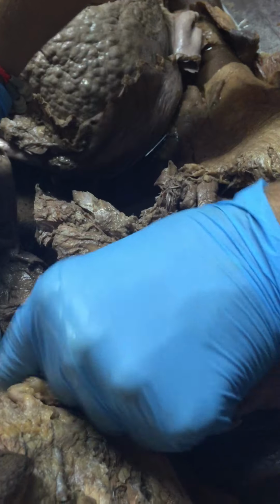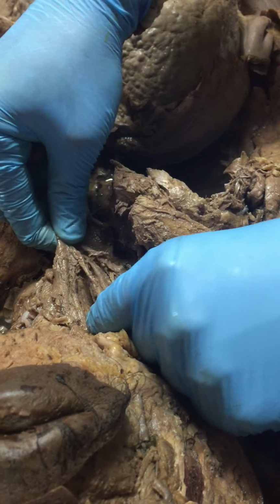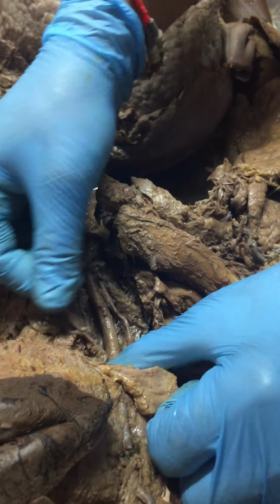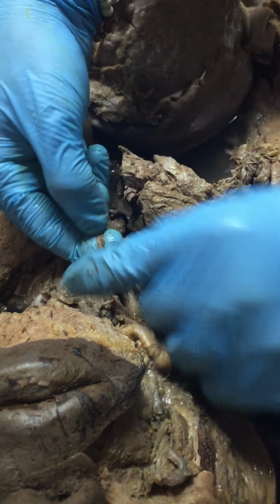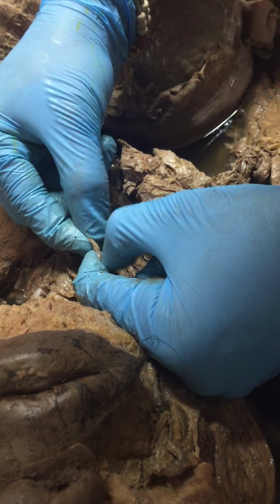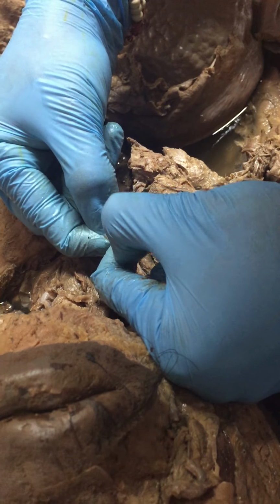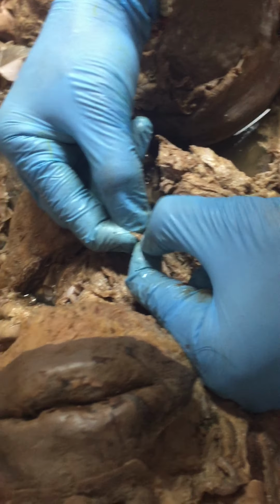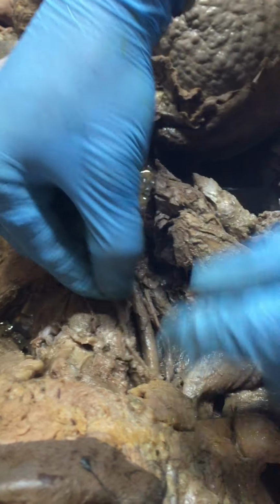Now, this one here is your first branch of, oh no, this is a nerve. This one is a nerve. So this one is your recurrent laryngeal nerve, I think. This one is the recurrent laryngeal nerve, which is for your voice.